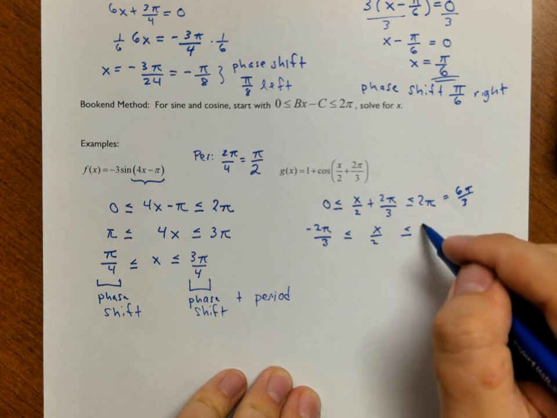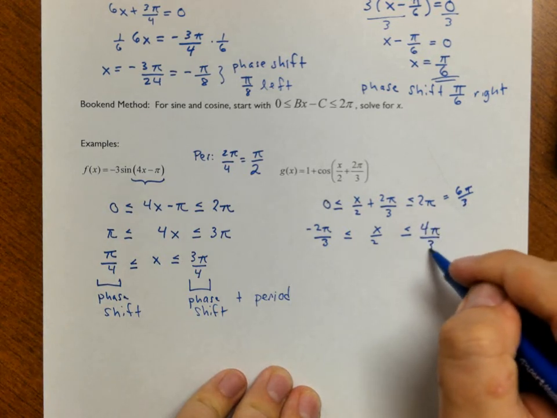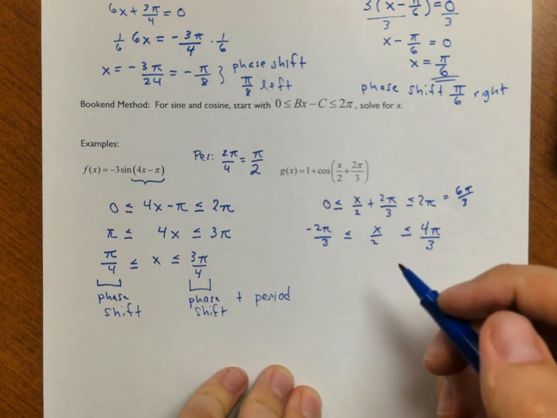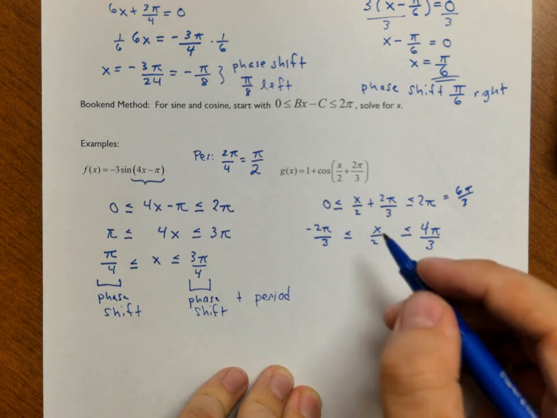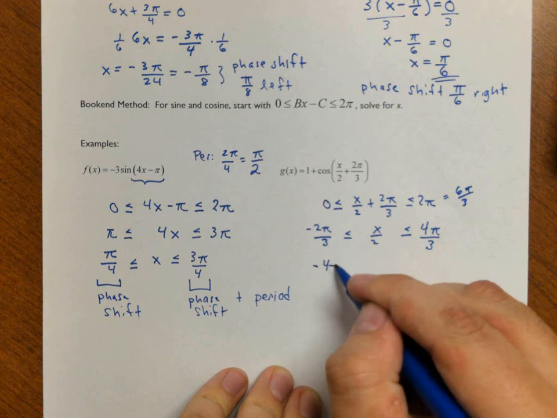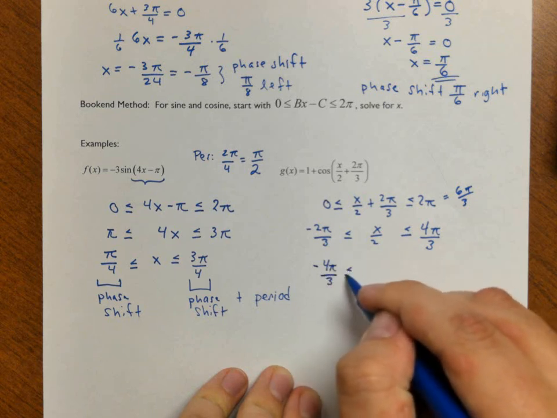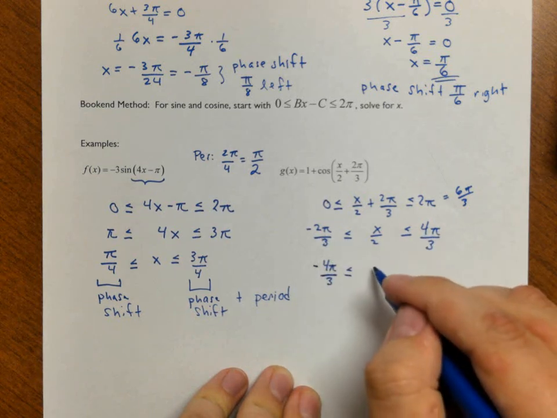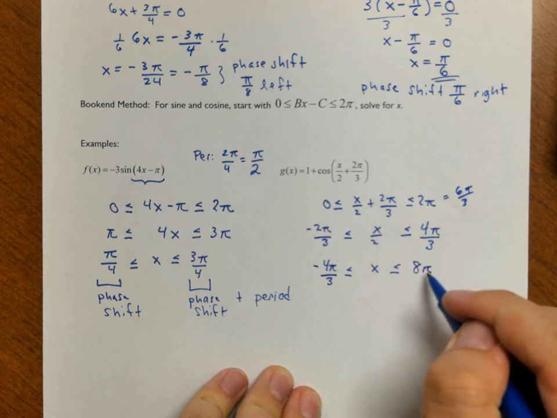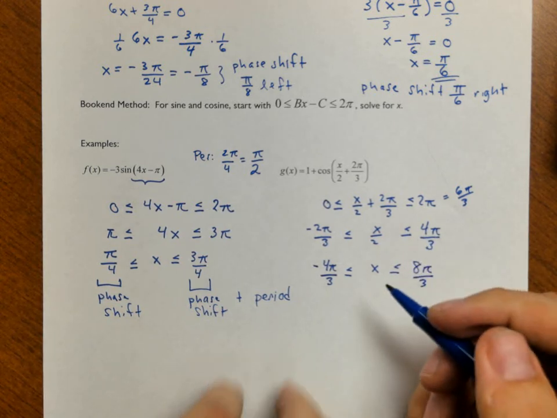If I subtract 2/3, I'll be left with 4/3. Don't get confused here. I now need to multiply by 2 to get x by itself. If I multiply by 2, I will have negative 4 pi over 3. Multiplying by 2 is going to multiply it into the numerator. And over here, I will have 8 pi over 3.